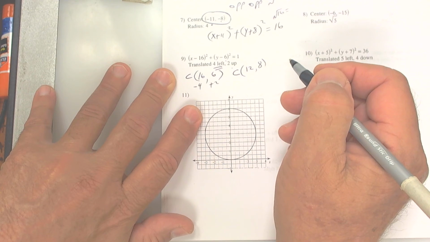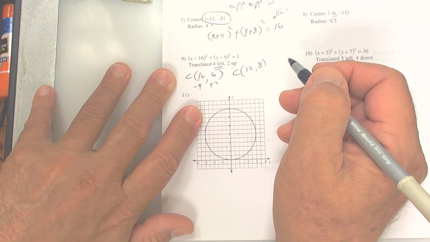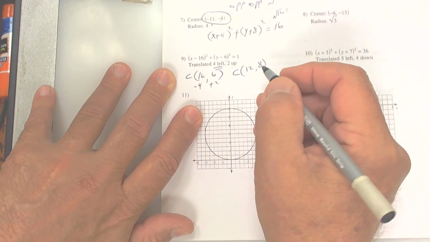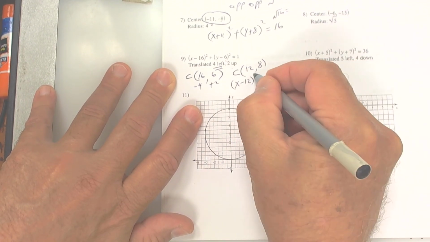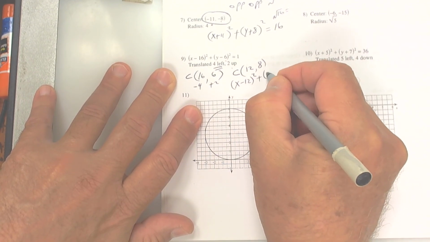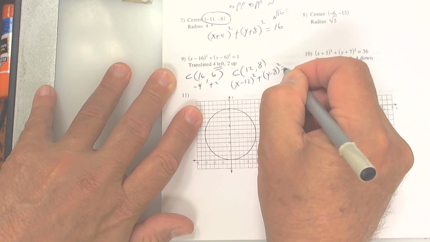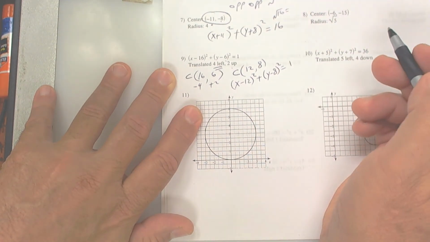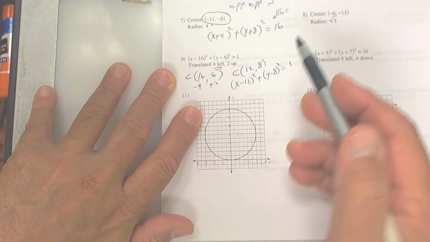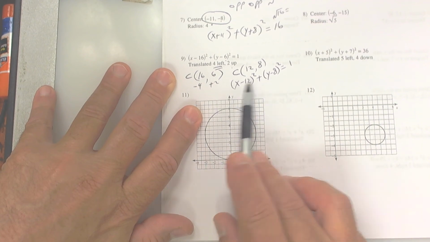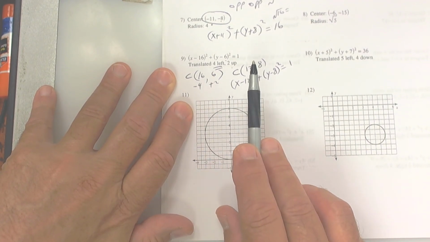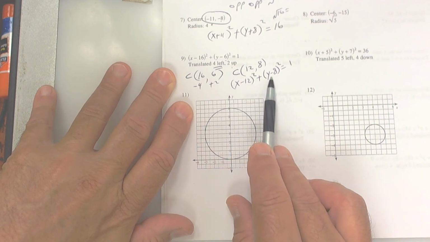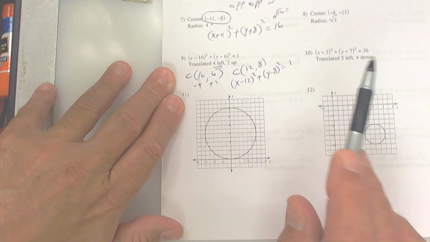So the formula is going to be x minus 12 squared plus y minus 8 squared is equal to the radius squared. The radius is still going to be the same, but what you did was you slid it to the left, and that should work, okay? Because the opposite of that is 12, the opposite of that is 8. So you got to think backwards.